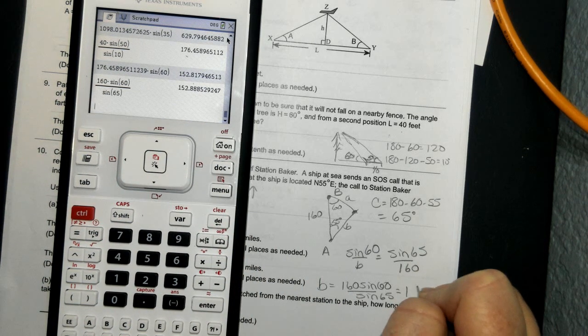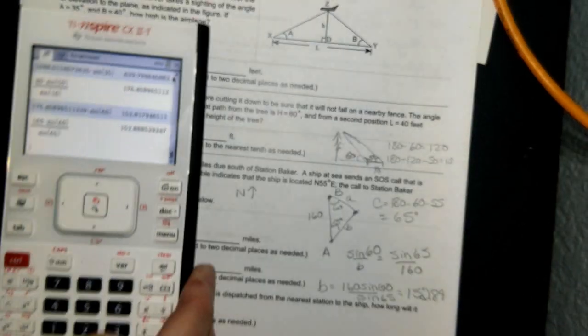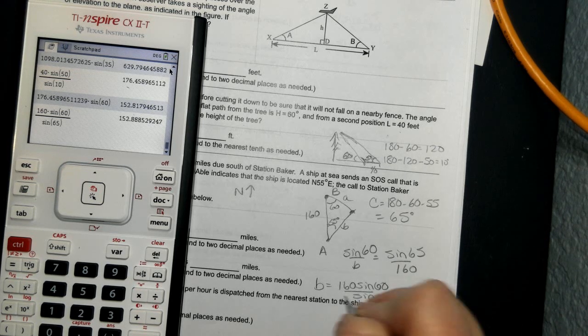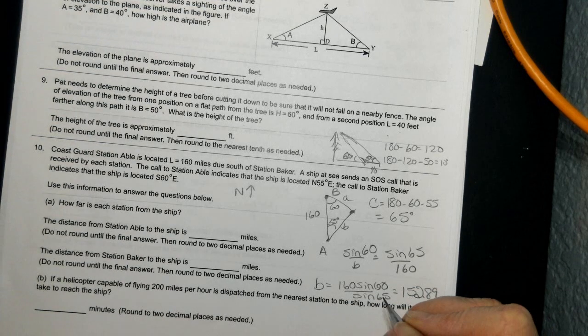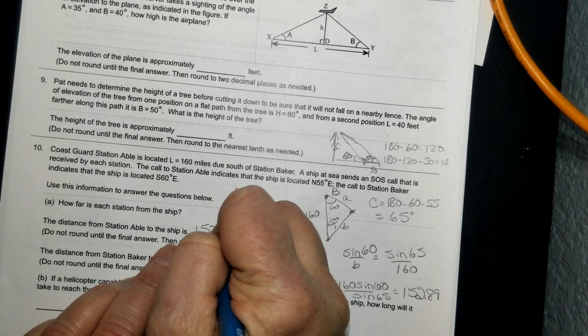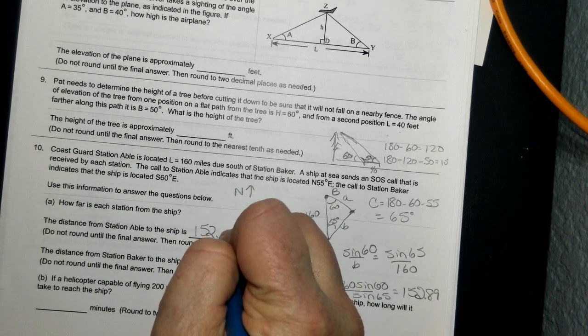So b is 152.89. What are we measuring it in? Miles. So that means this is the distance from A, actually. So this is 152.89.